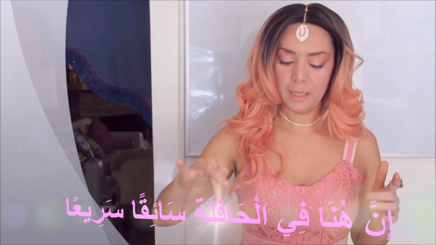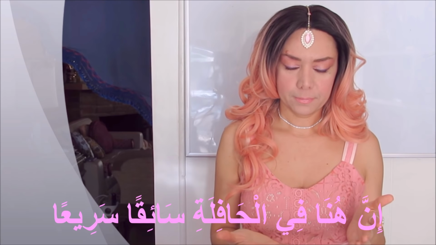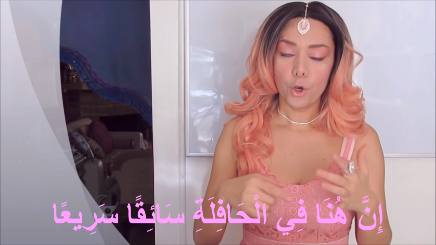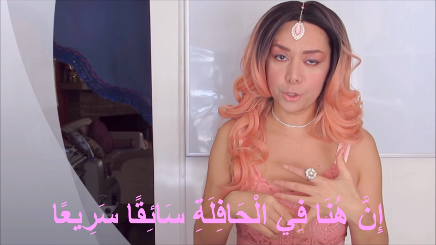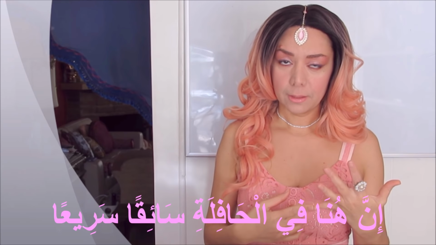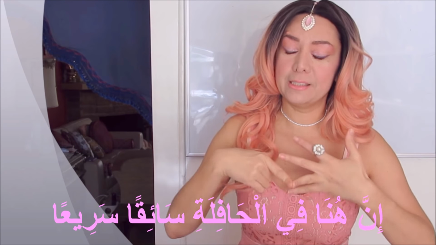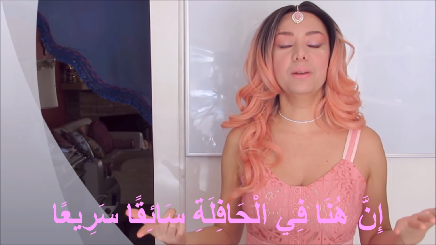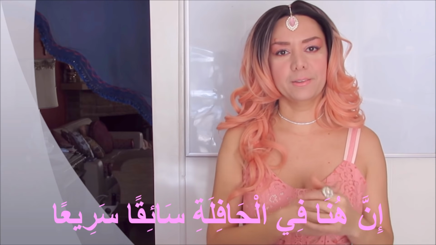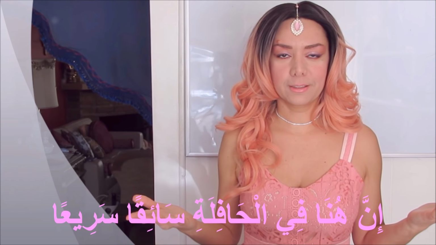إن هنا في الحافلة. Here we have هنا, the adverb of place, plus the prepositional phrase في الحافلة, and then the noun of inna. That's interesting.